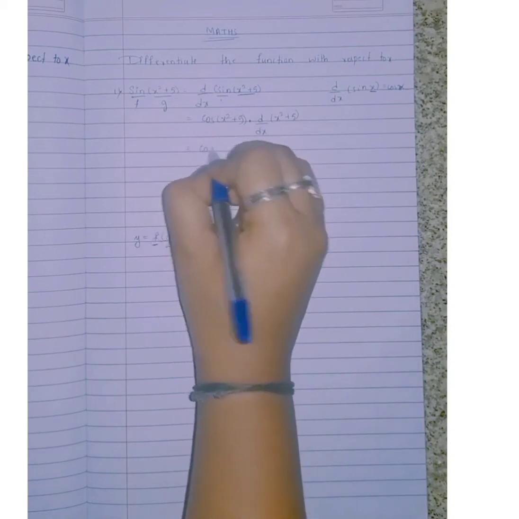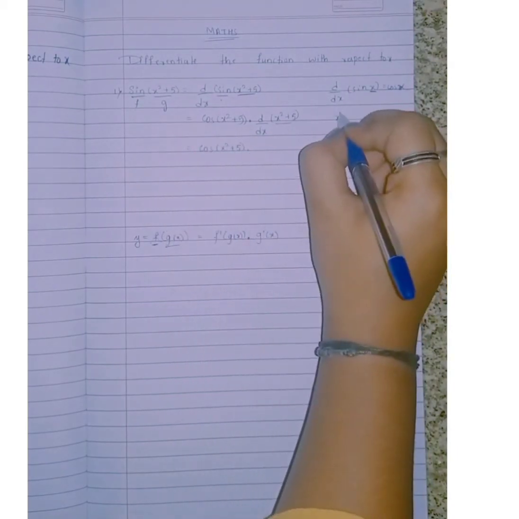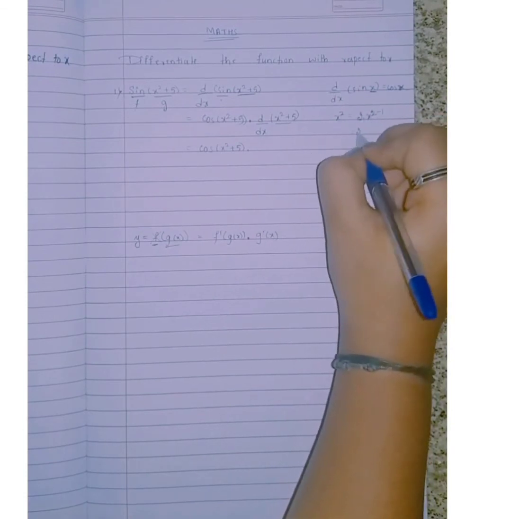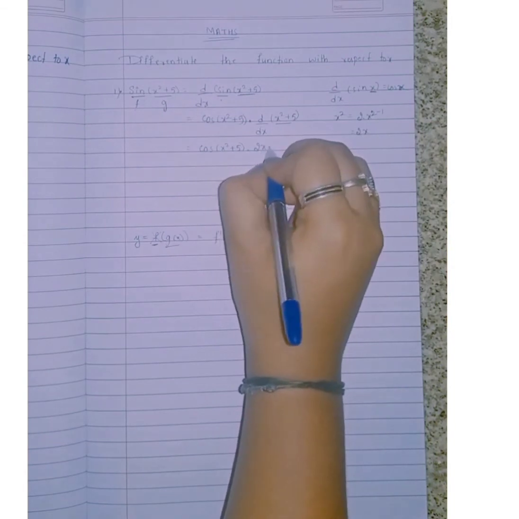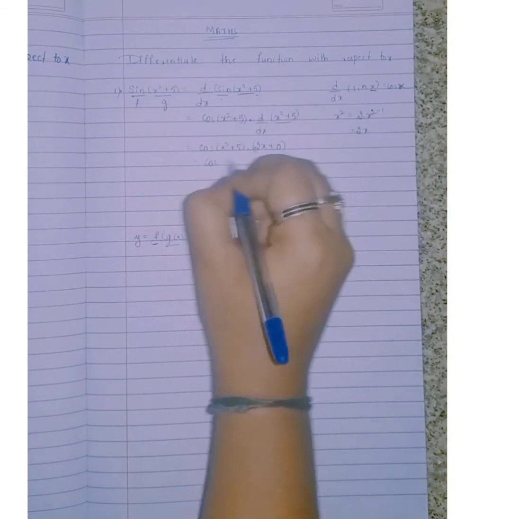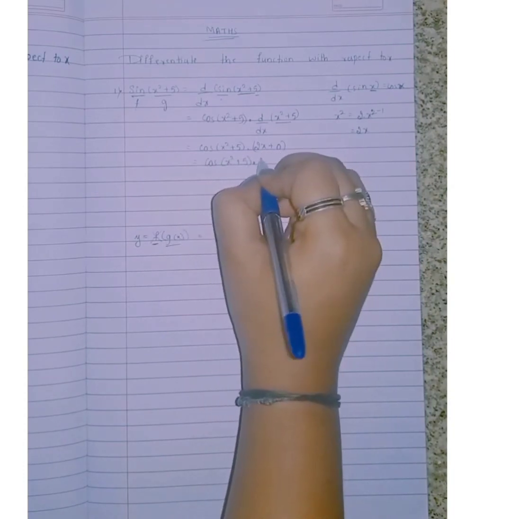Okay. So cos of x square plus 5 into, so x power 2, 2 into x power 2 minus 1, which is 2x. Okay. The 5 is actually a constant. Differentiation of a constant is 0. So therefore differentiation of sin of x square plus 5 is cos of x square plus 5 into 2x.